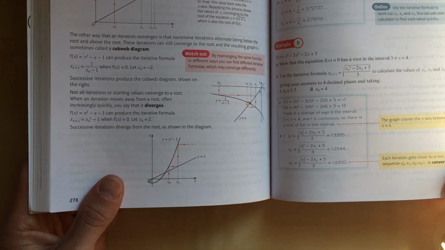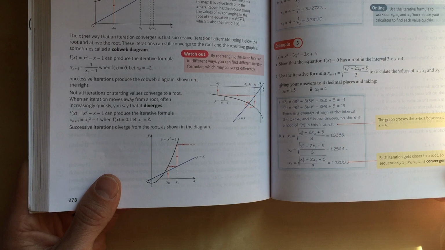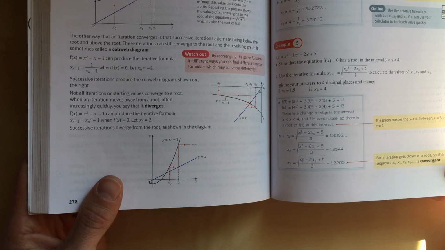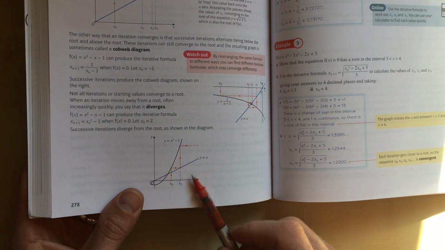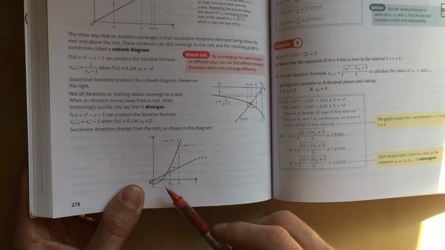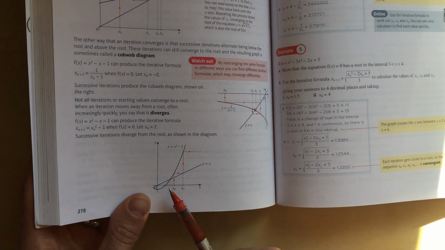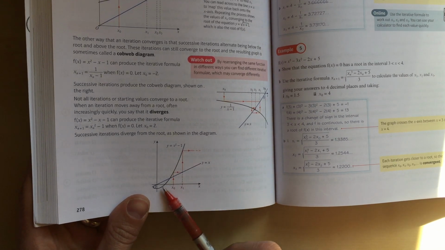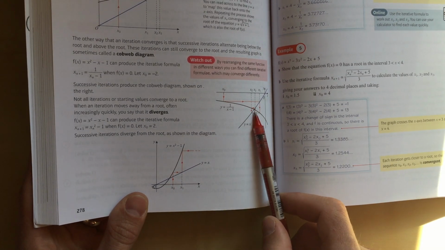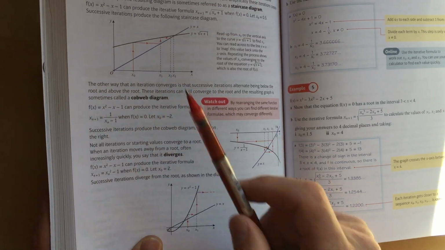Most of the questions I would expect, they will ask you to find a solution to an equation by iteration. It's not impossible, they'll ask you to explain this sort of thing though. If you're interested, the difference between the equations where it converges and diverges, if you look at this one, look, the gradient of the black line is much steeper than the gradient of the black line here and the gradient of the black line here.